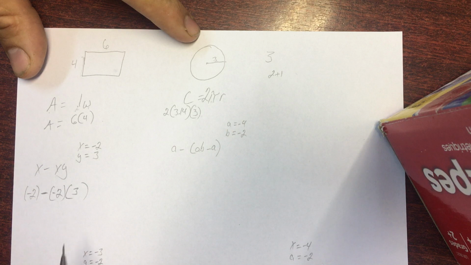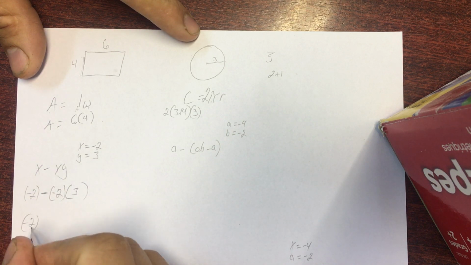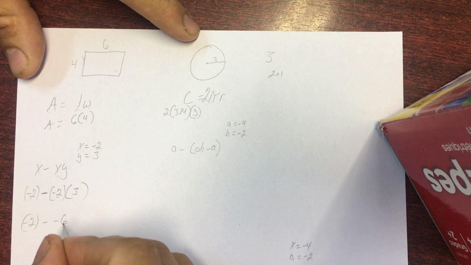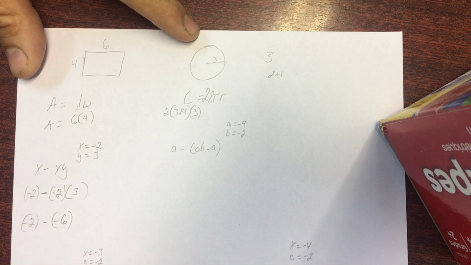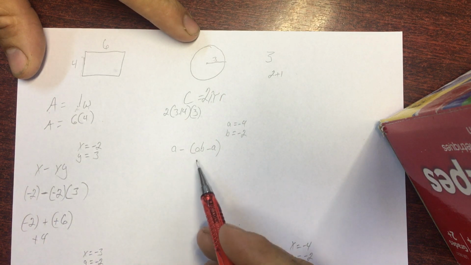Going to order of operations, we must go negative 2 times 3 first. So negative 2 minus negative 2 times 3 is negative 6. So negative 2 minus negative 6, when we subtract a positive or negative, we change the sign of the subtrahend and add. So negative 2 plus 6 is positive 4. That is the solution. Here we have another problem.